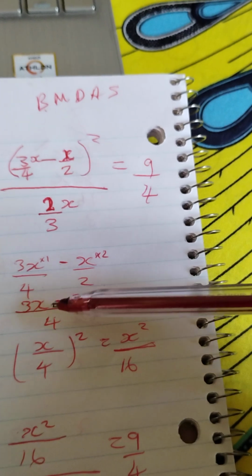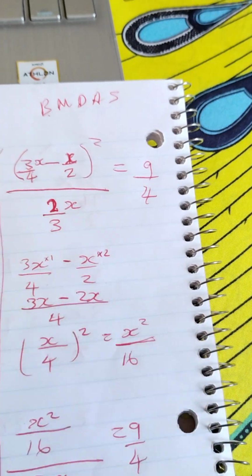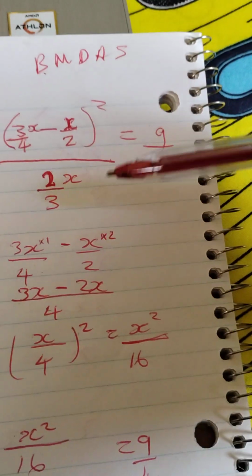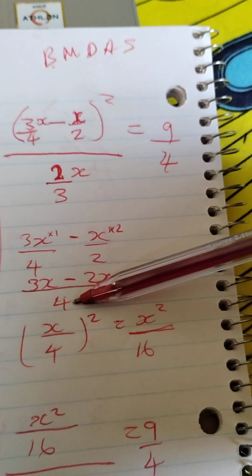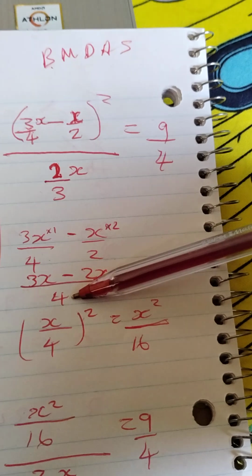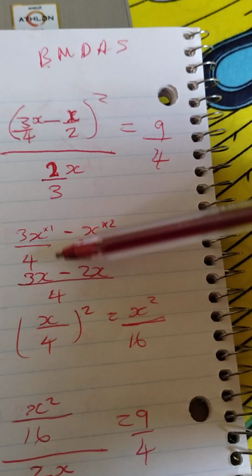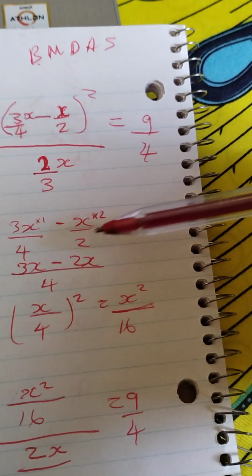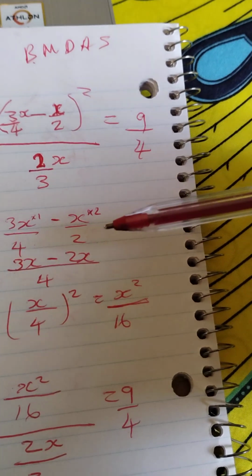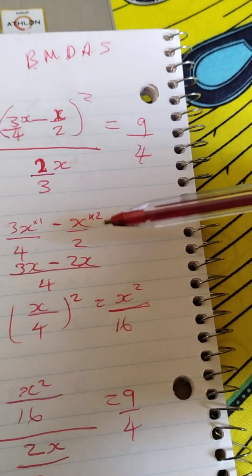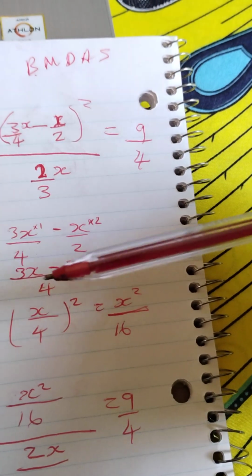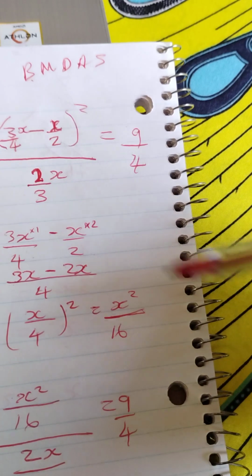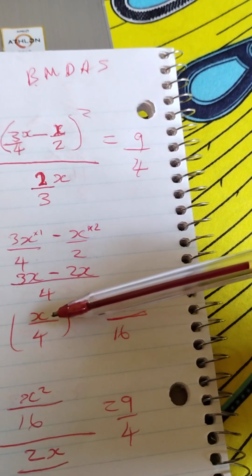The common denominator for 4 and 2 is 4, the lowest common multiple, the LCM. 4 into 4 goes 1 time, so 3x times 1 equals 3x. 2 into 4 goes 2 times, so 2 times x gives you 2x over 4.